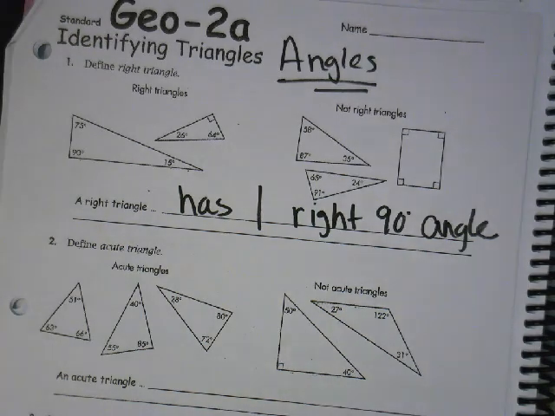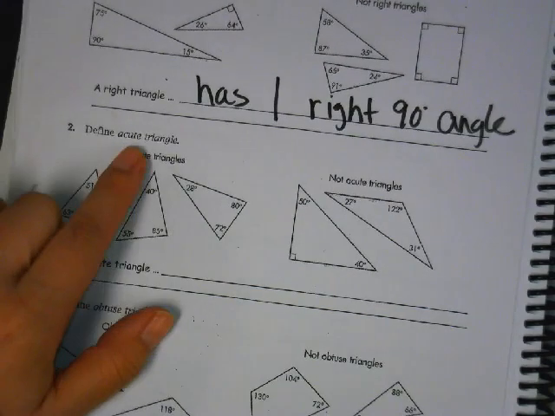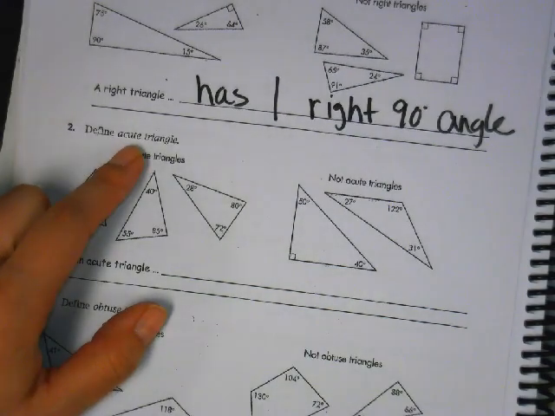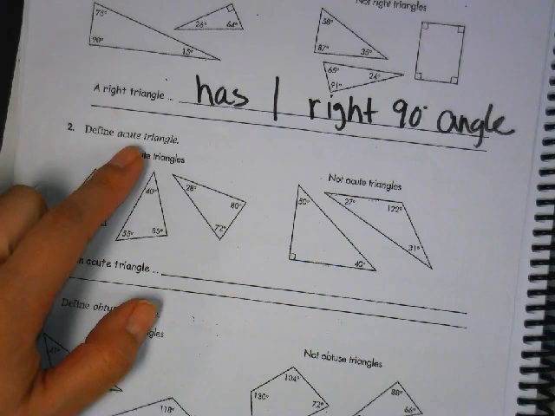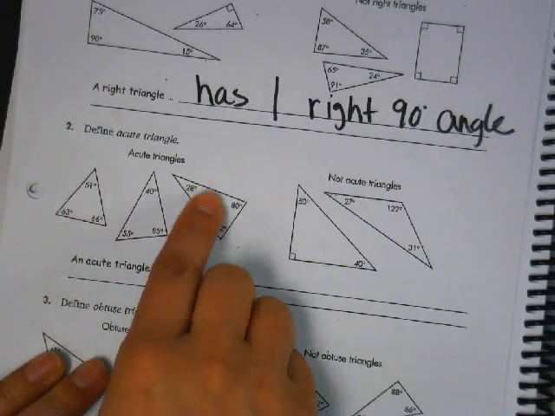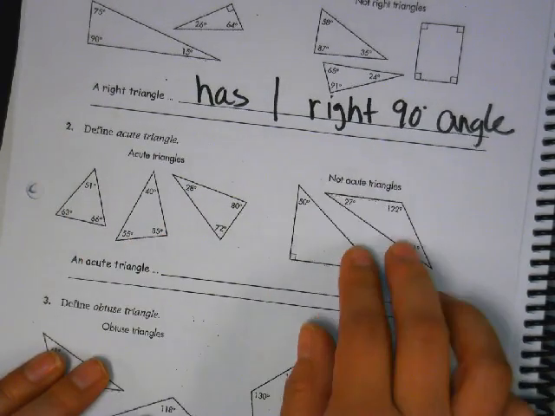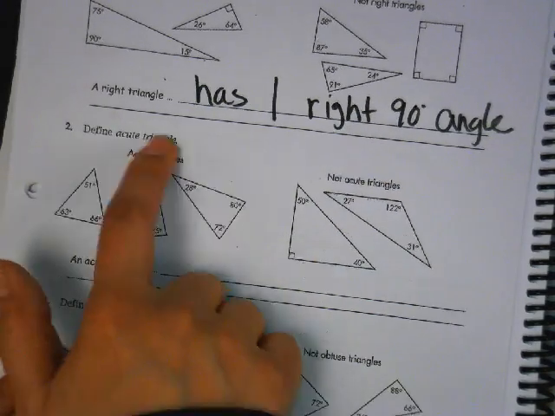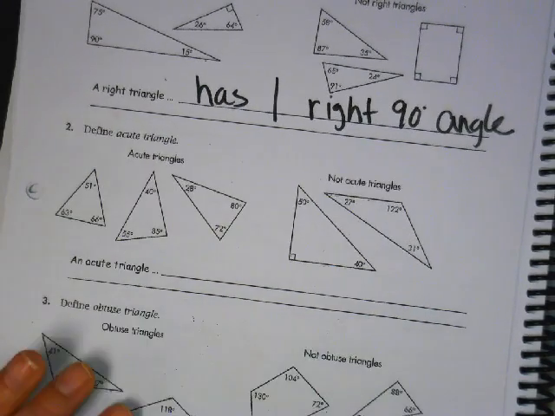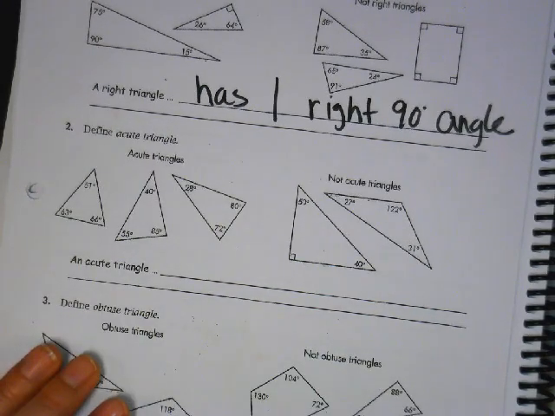Okay. Now we're going to talk about an acute triangle. That's not a right triangle. It's an acute triangle. Here are some examples of an acute triangle. Here are some examples of not. What makes a triangle acute? It's less than 90 degrees. It has a very pointy edge.